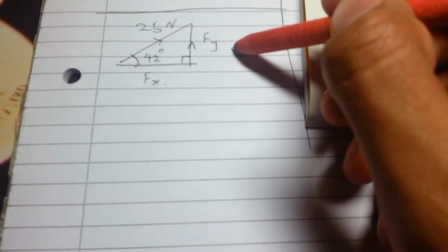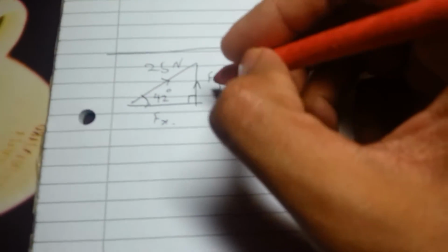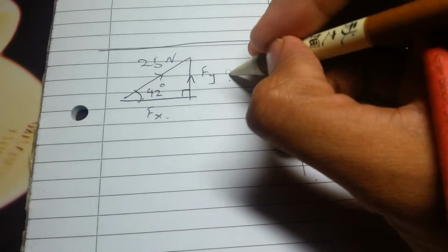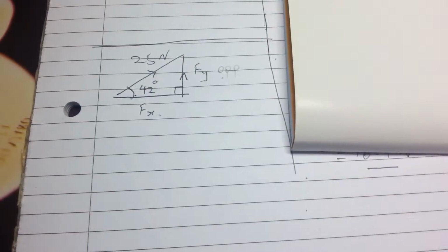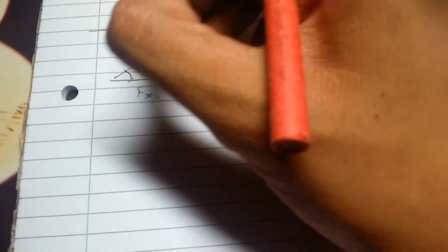If what you want to find is Fy, and this is the angle that we are talking about, 42, then this is what you are going to call the opposite side. If you remember in your EMATs, this is the opposite side and this is your hypotenuse.